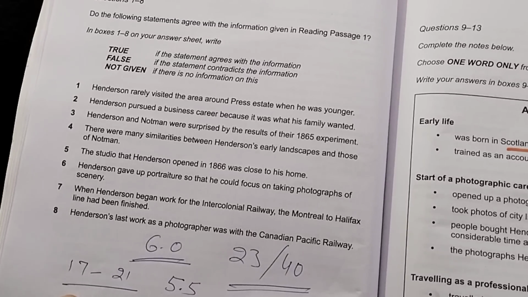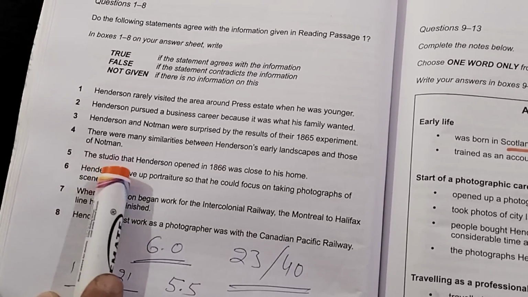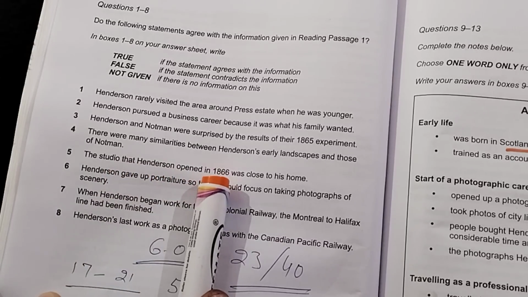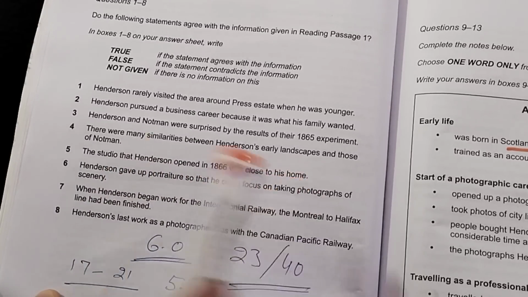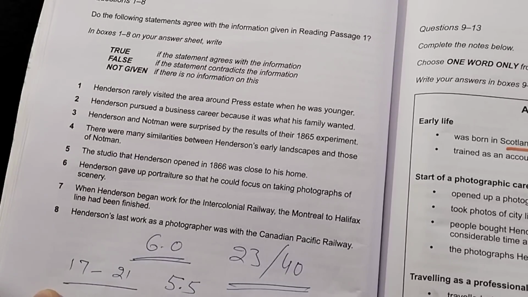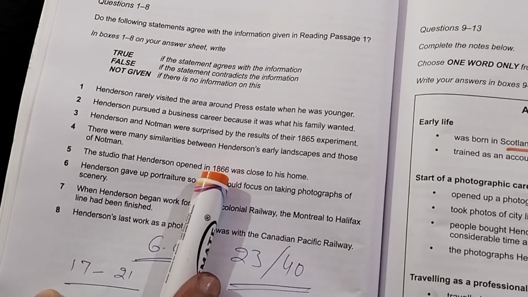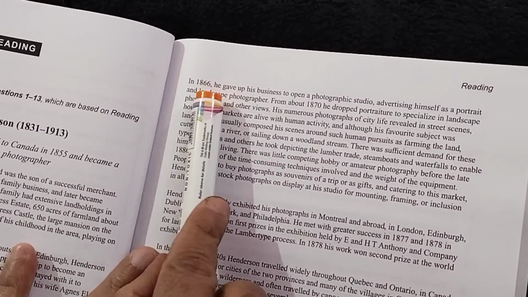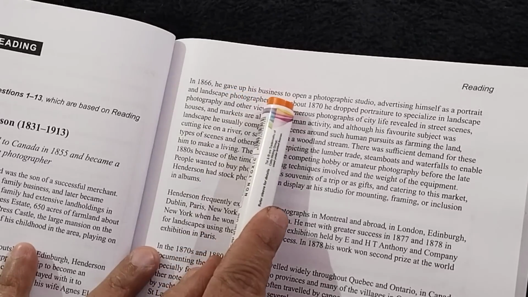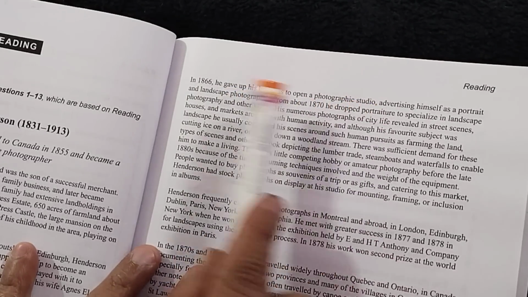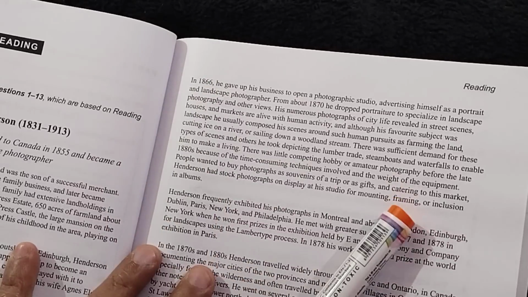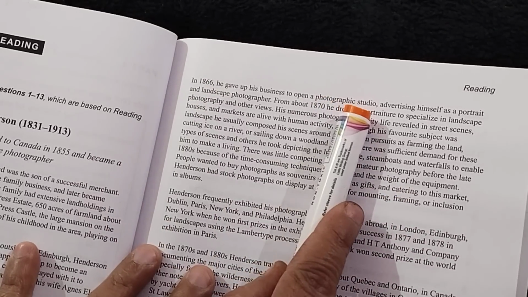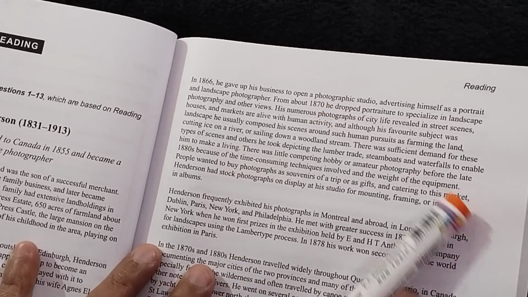Okay, now look at question number 5. The studio that Henderson opened in 1866 was close to his home. So 1866 is the key word over here. I'm going to the same paragraph. In 1866, Henderson gave up his business to open a photographic studio. 1866 matches with the question. Opened a photographic studio also matches this information with the question.